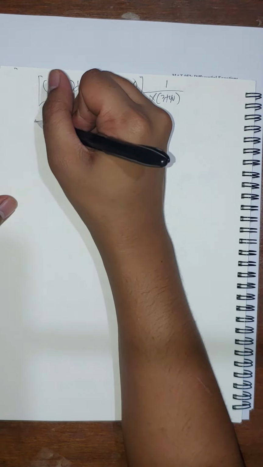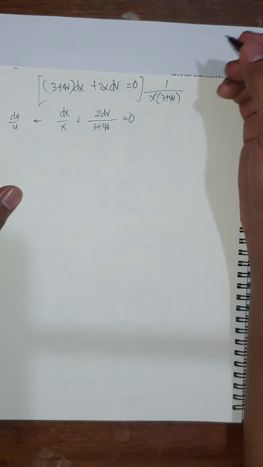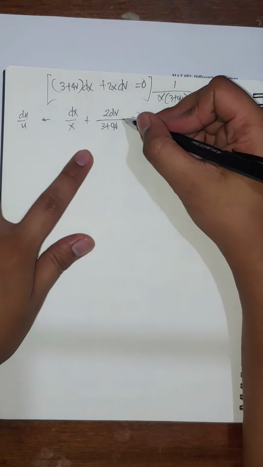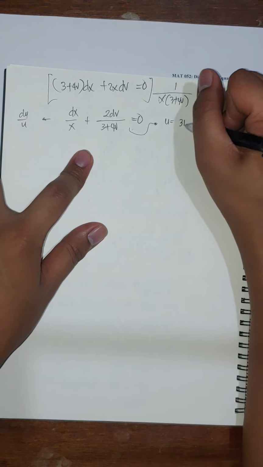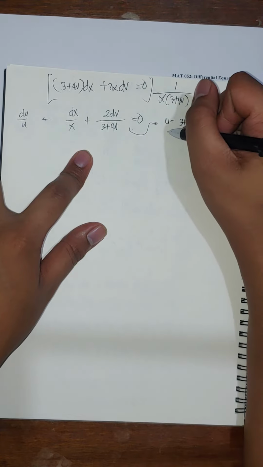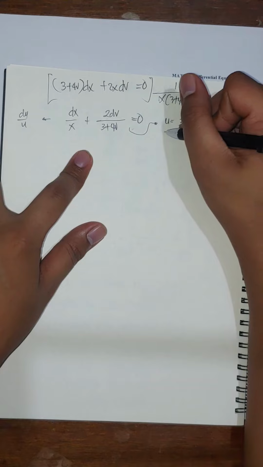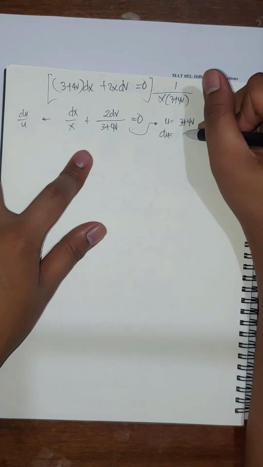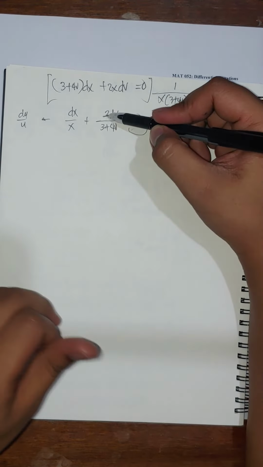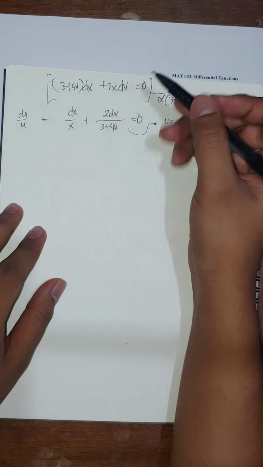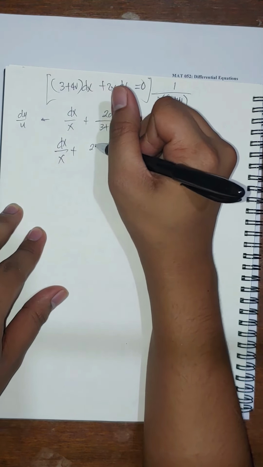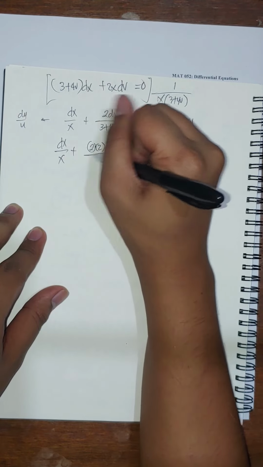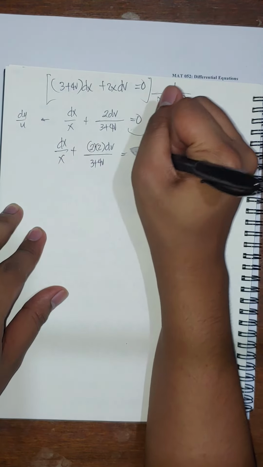So if you notice, no, this is like a du over u, the derivative of the natural logarithmic function. And here also it looks like du over u. If u is 3 plus 4v, then therefore, our du is equal to 4 dv. So 4 dv, di ba? So ibuhaton nato para mahimo na siyang 4. So we can multiply it with 2. So the equation dx over x plus this becomes 2 times 2 dv over 3 plus 4v equals 0.